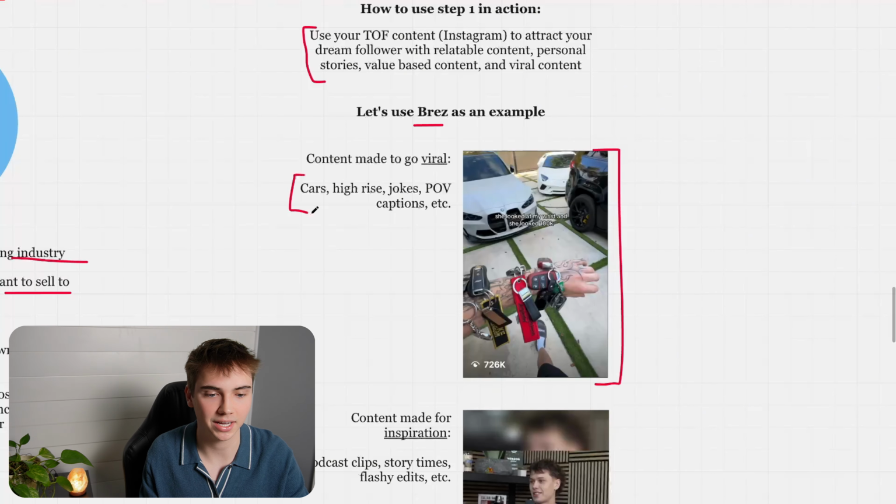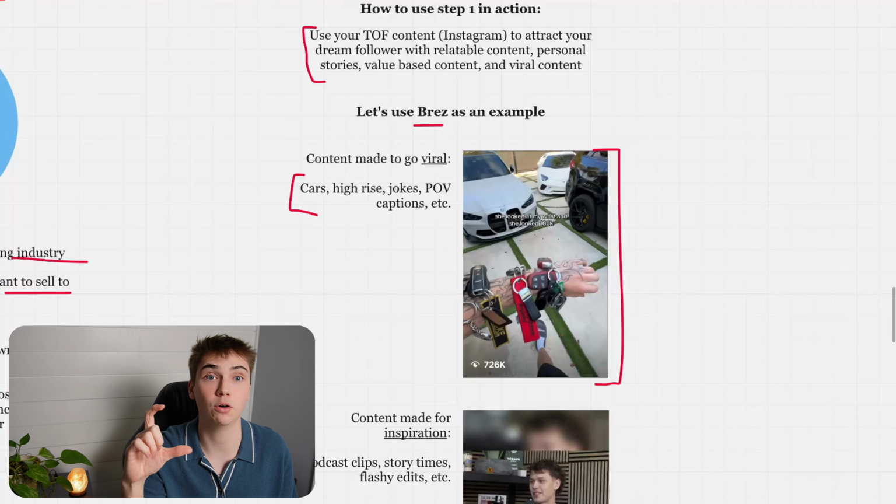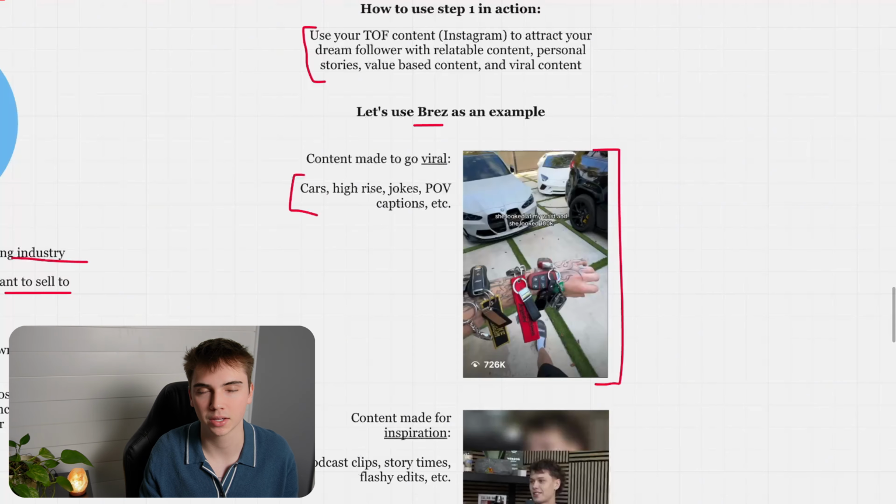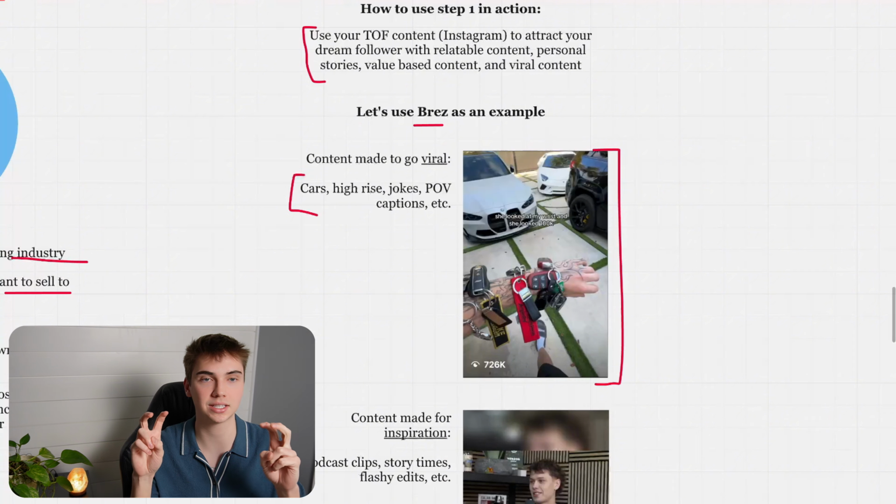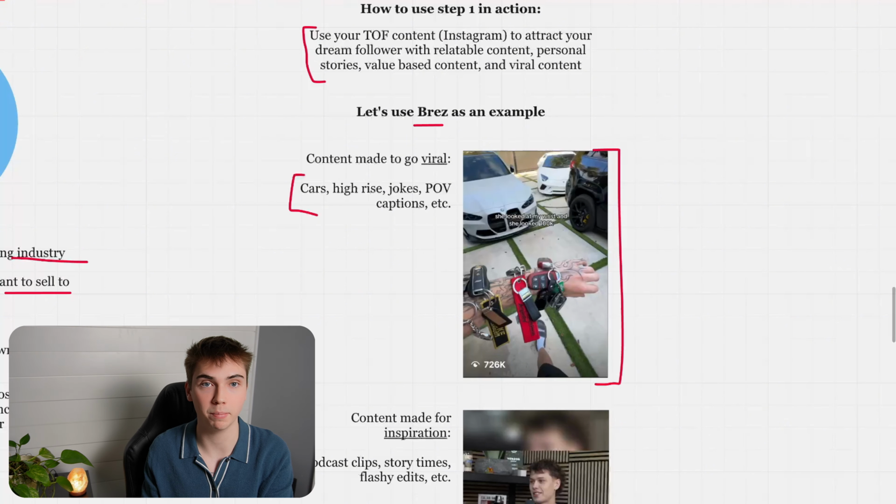But again, like I said here, you're going to use cars, high rises, jokes are a good one, and then POV captions. So like POV, you made it, and then you flexing cars, flexing whatever it may be. Let me be clear. It doesn't just have to be flexing, okay? It's just content that is made to go viral. And in my niche, at least, the flexing type of videos perform the best for that.